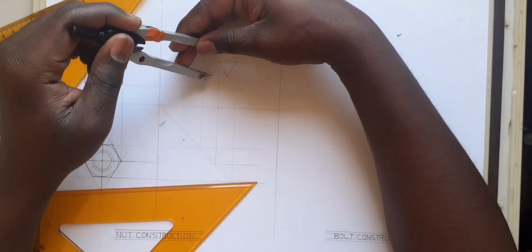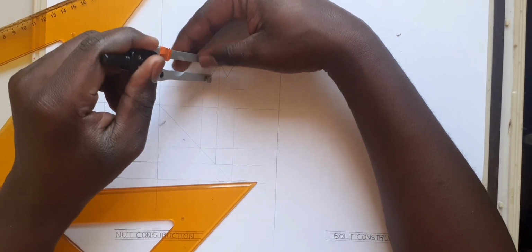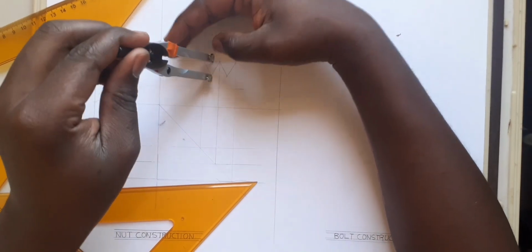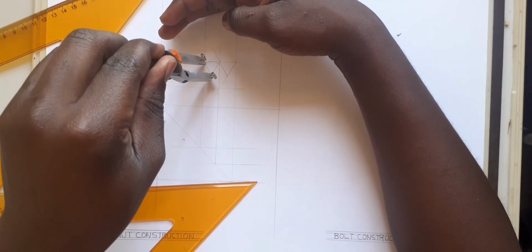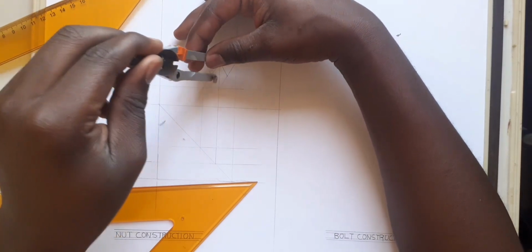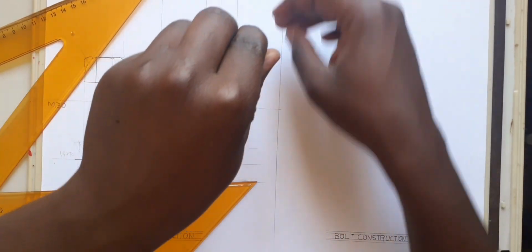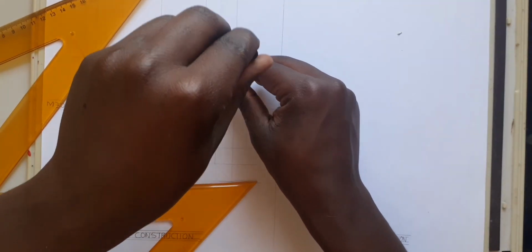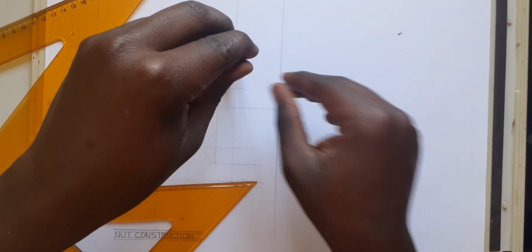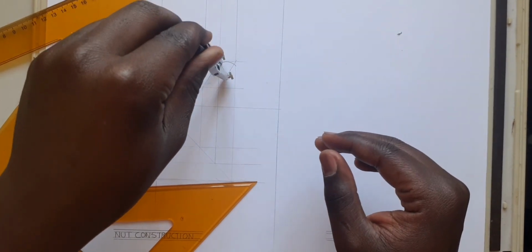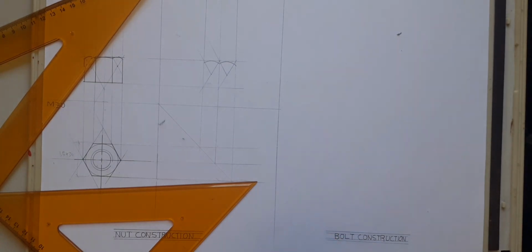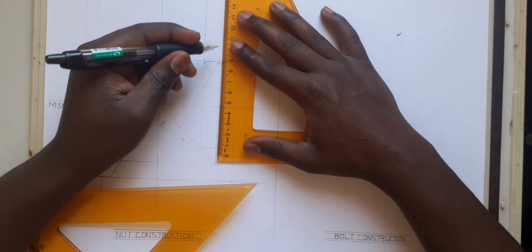And then from there, I'm just gonna draw this curve. And just like that. Then you'll be done.